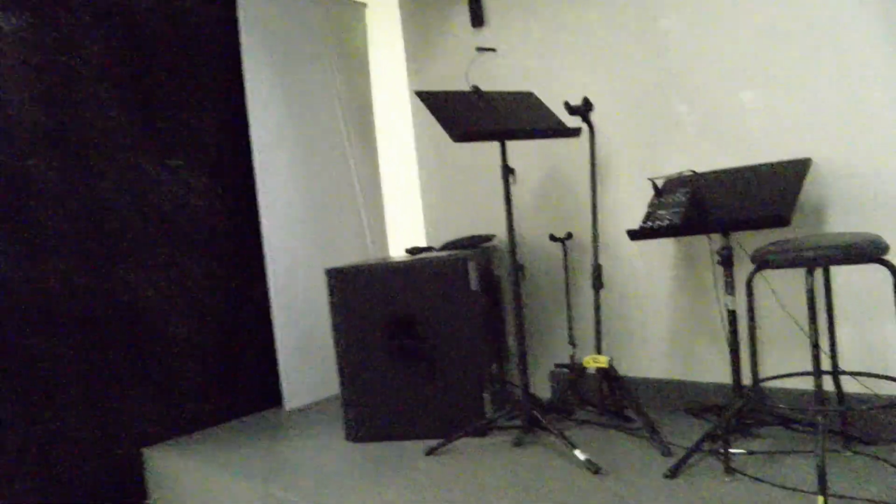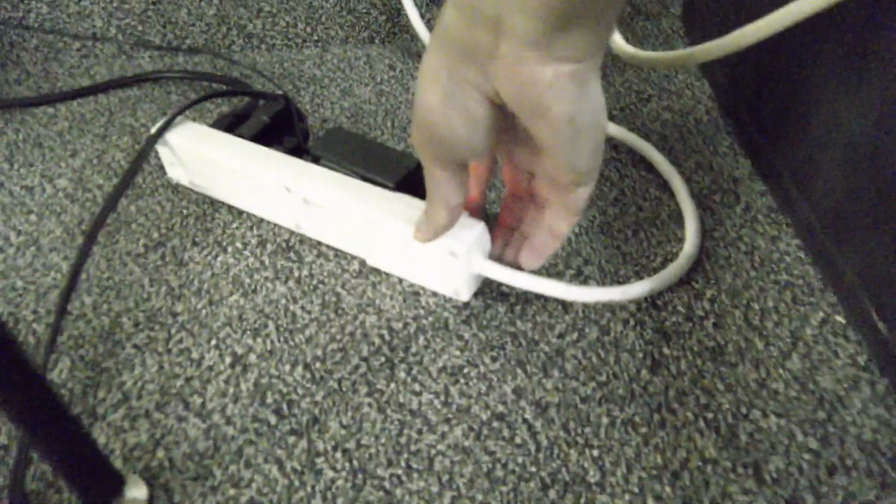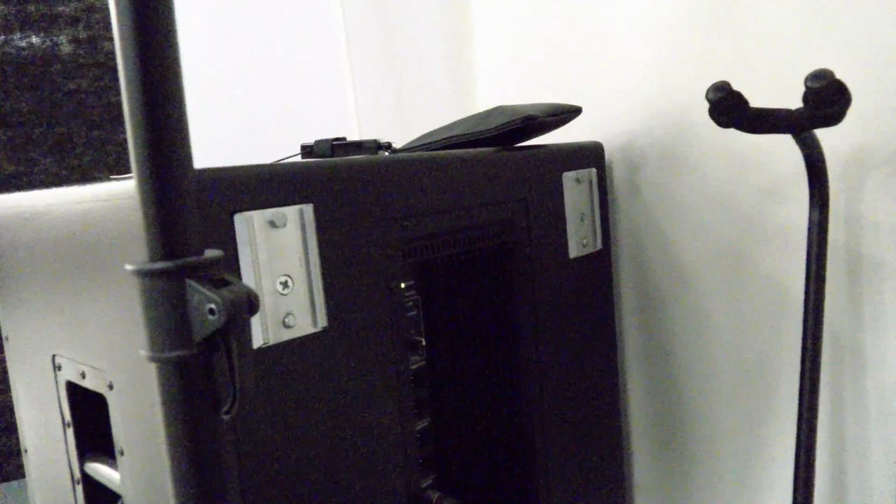We also have the subwoofer. That has a power supply which ends on the floor in the wall. We just switch that on. It will switch on some other equipment, but we're not really interested in that. We just want to know that we have the green light at the back of the subwoofer.